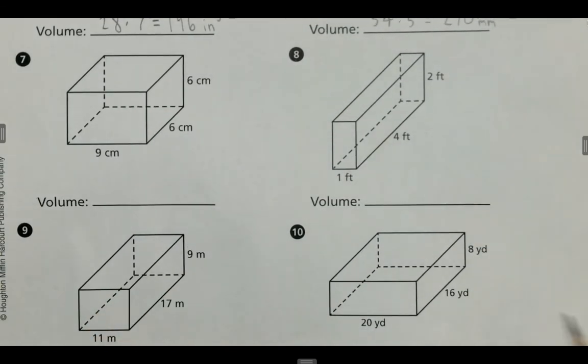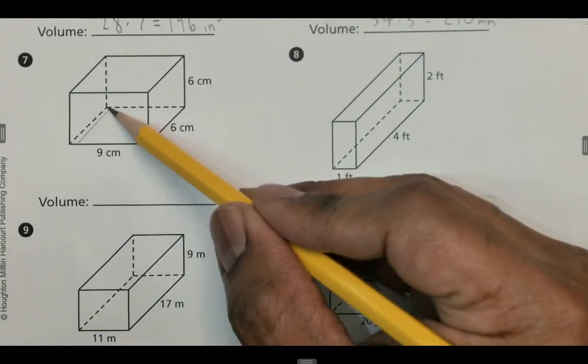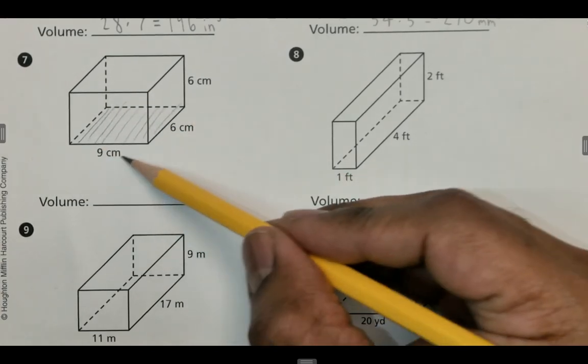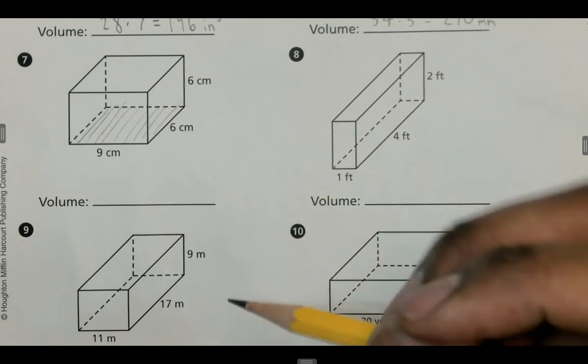Number 7, the area of the base face is 9 times 6, which is 54.